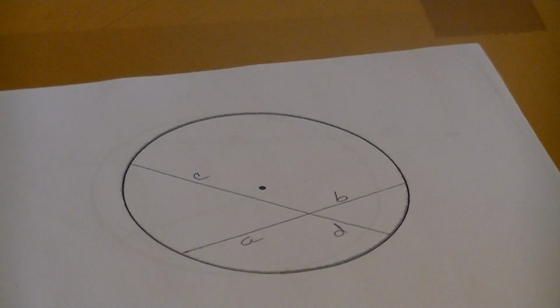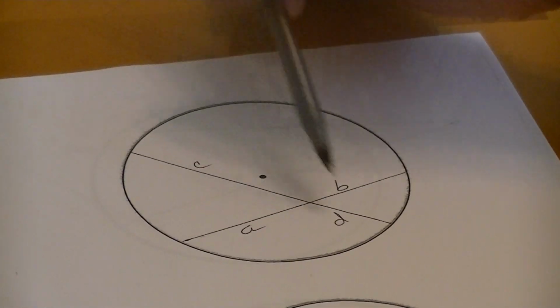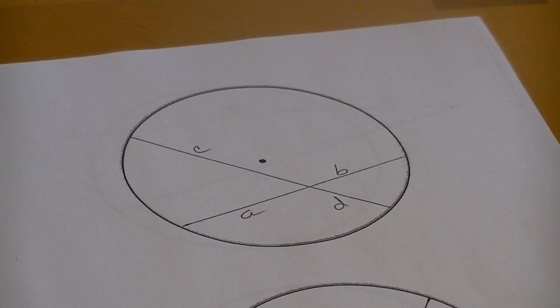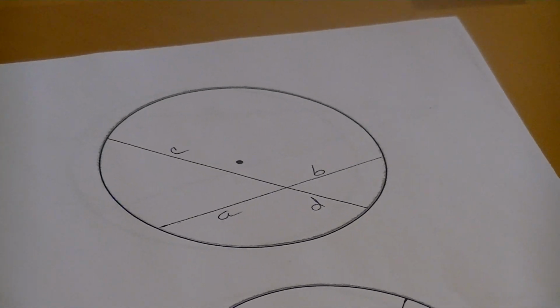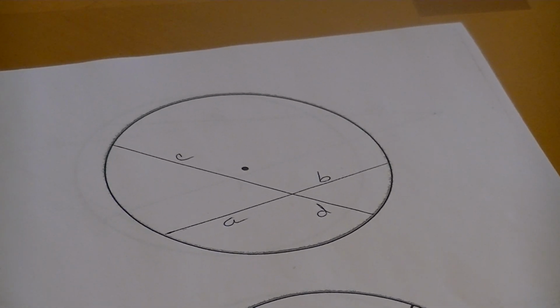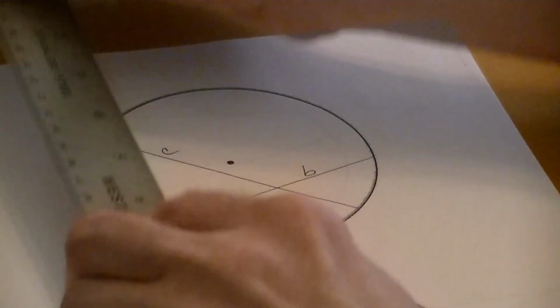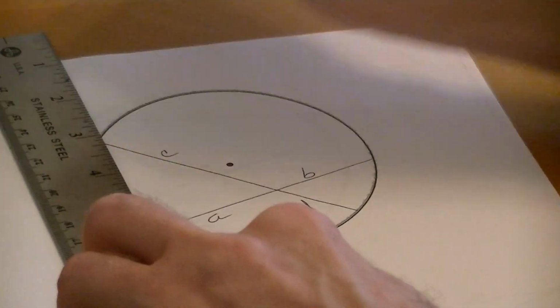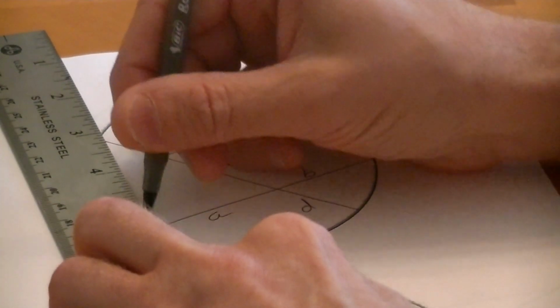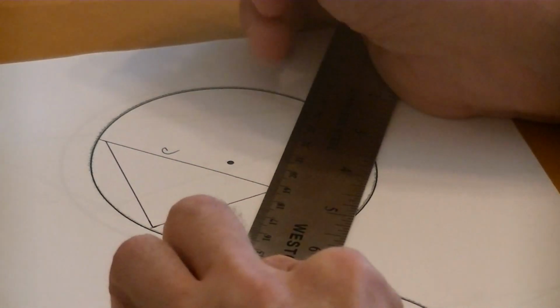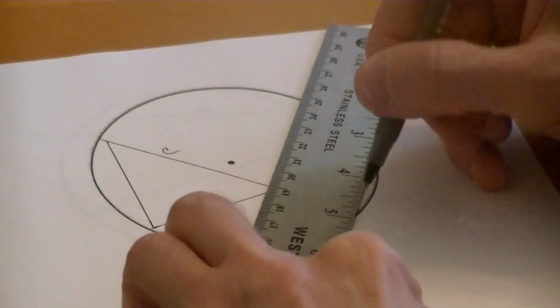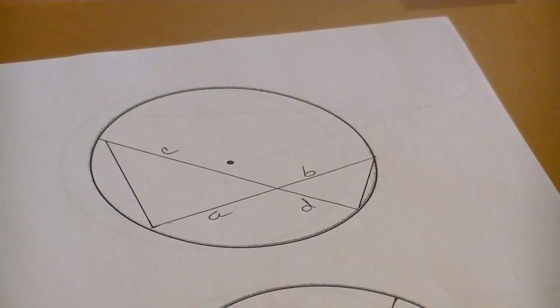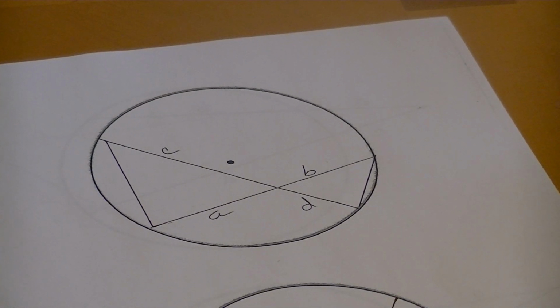So I'm claiming A times B has to equal C times D. You might want to pause it yourself, see if you can figure out why that's true before I give it away. Here we go. I'm going to add a couple of segments. Bow tie theorem, anyone?